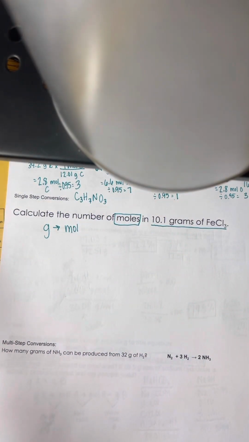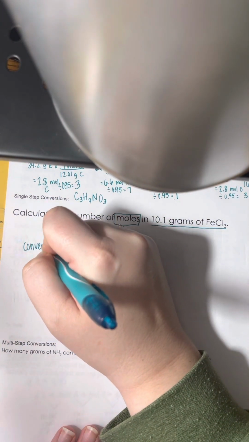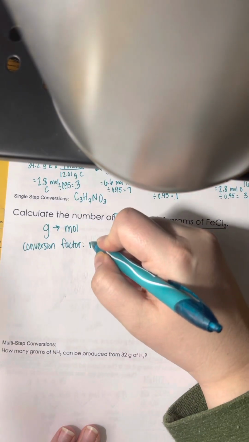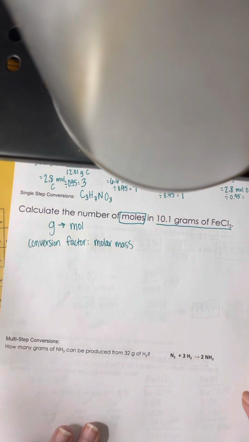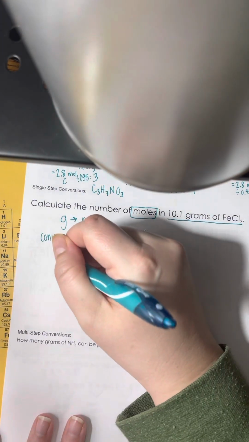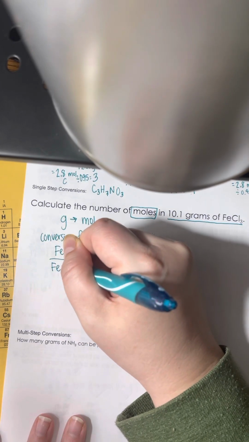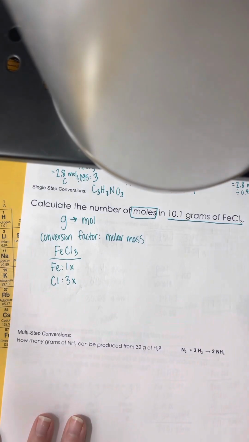Step number two is to find the conversion factor. If we're using grams and moles, the conversion factor tells us that we're going to need the molar mass. Okay, so let's go ahead and calculate that. So we have FeCl3. So Fe, there's one of those, and then Cl, and there are three of those.